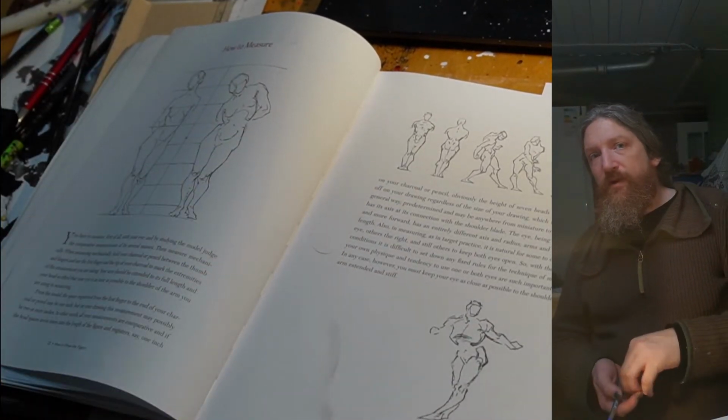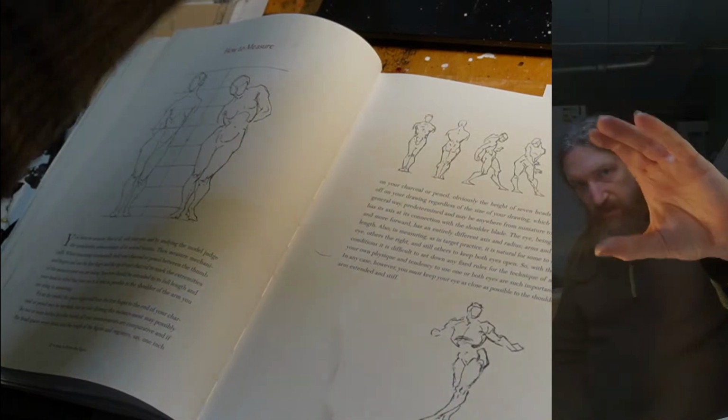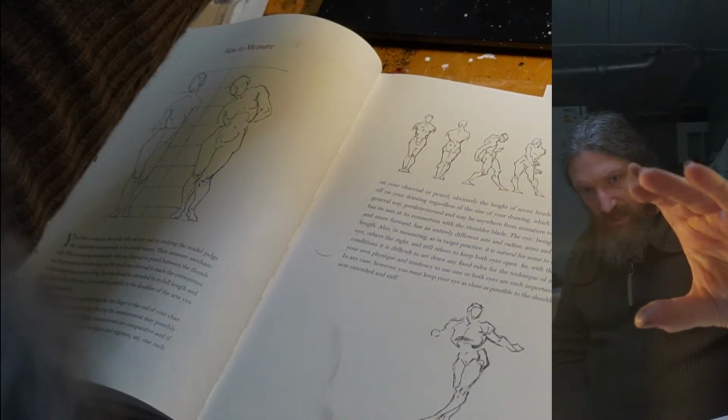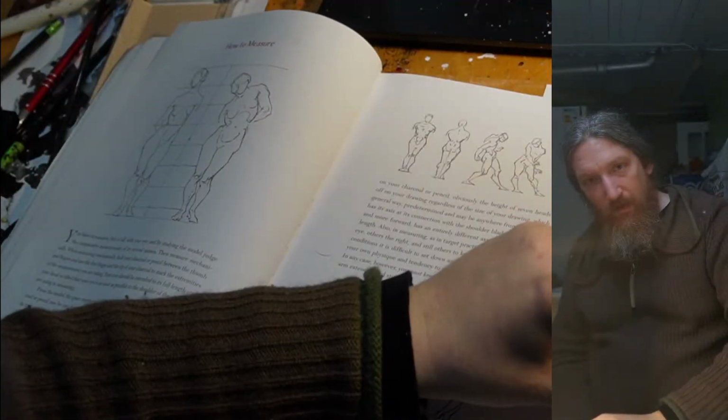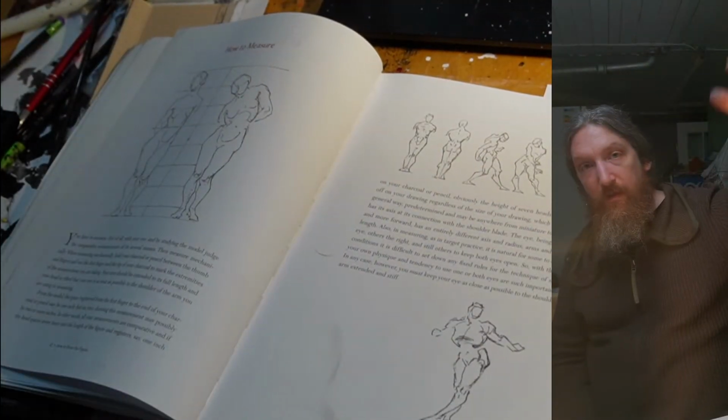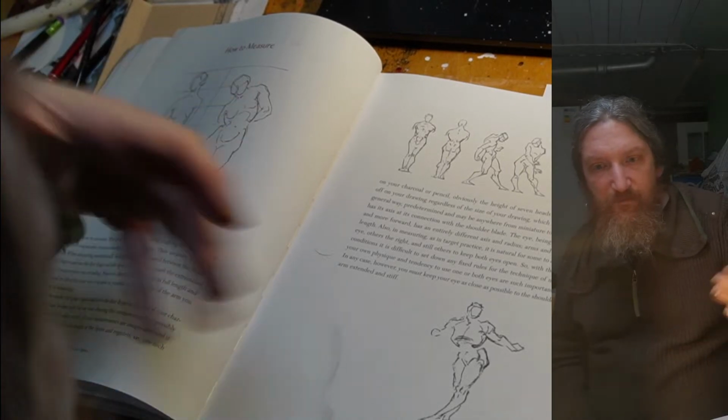So whether you're taking a figure and drawing it small on the page or big on a mural, you're using the same measurement techniques.